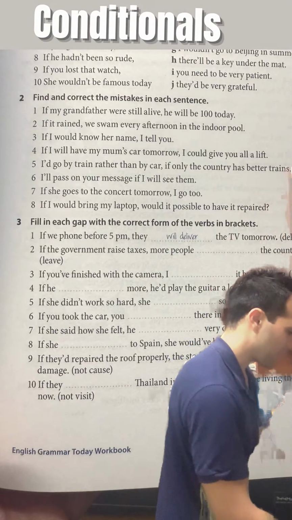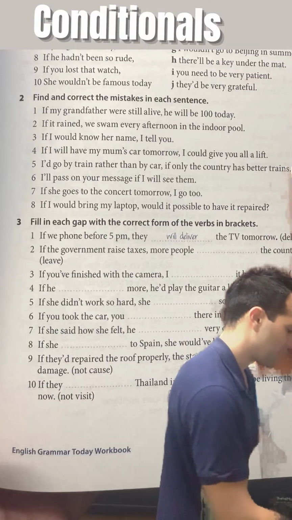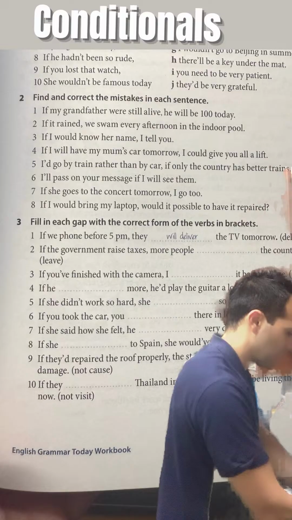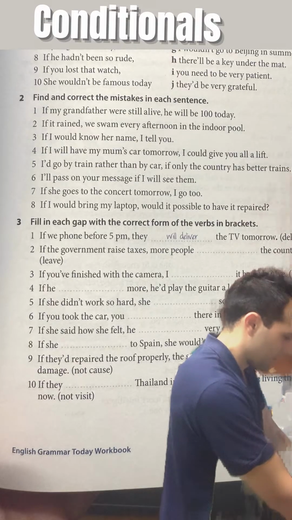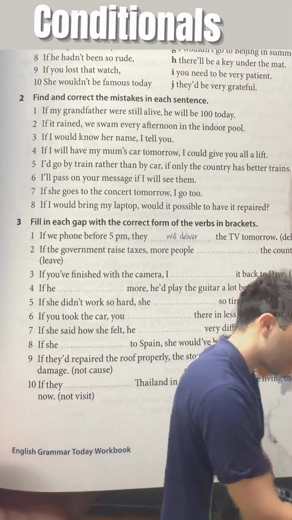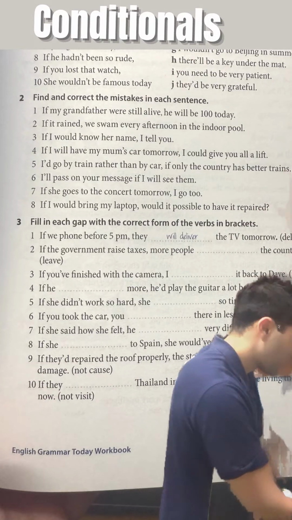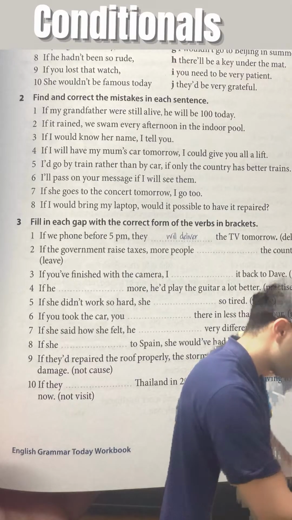What's the problem with that sentence? You can drop your answers in the chat. You can ask anything in the chat.